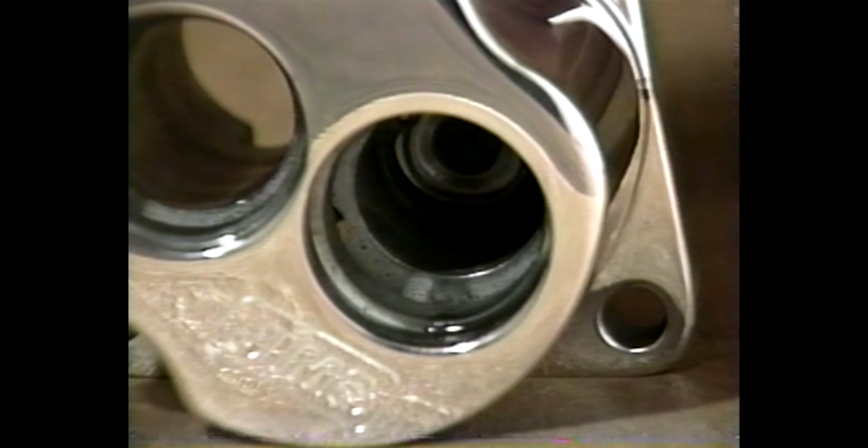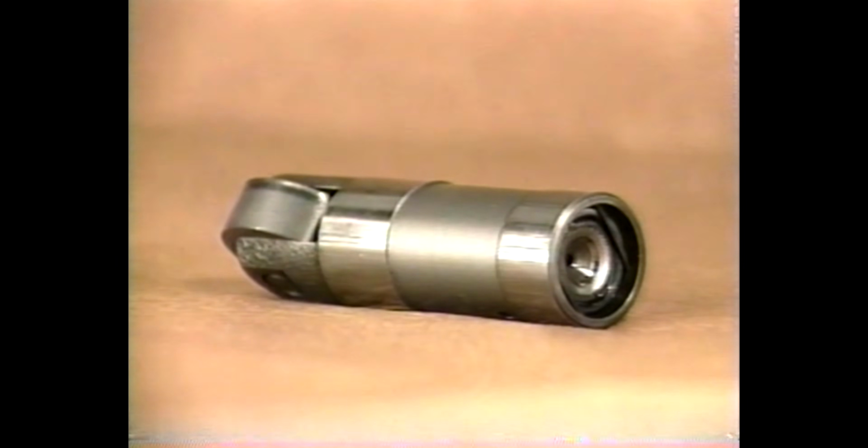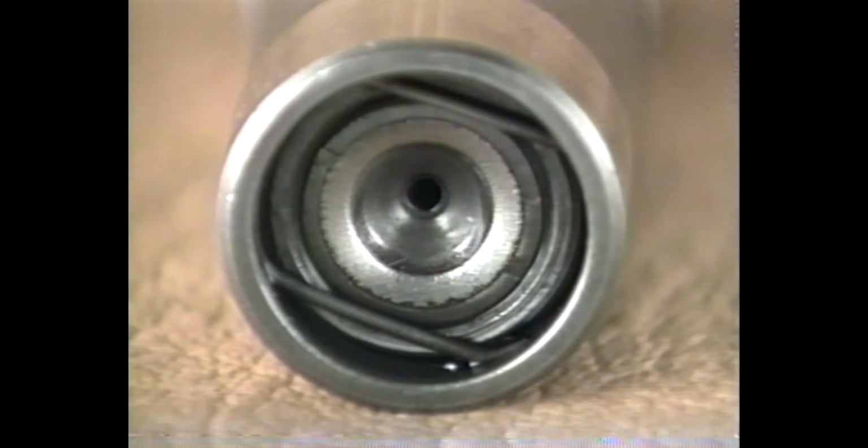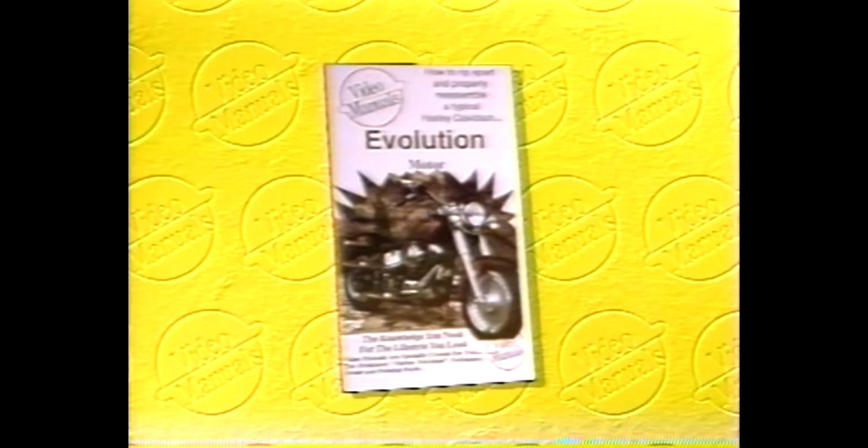If you have a 1984 or 1985 80-inch Evo, you will need to upgrade your hydraulic lifters, since the factory increased the size of the hydraulic pistons in their lifters by approximately 40 thousandths after 1985. For the complete teardown and assembly of Evolution and Shovelhead hydraulic lifters, please refer to your copies of the Shovelhead motor and Evolution motor video manuals.